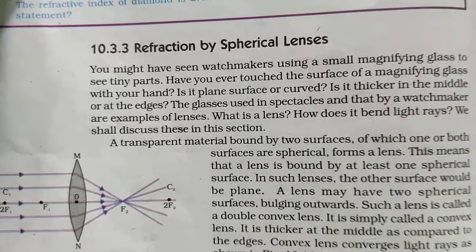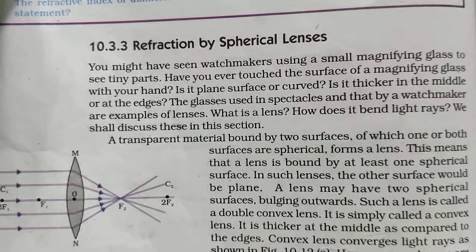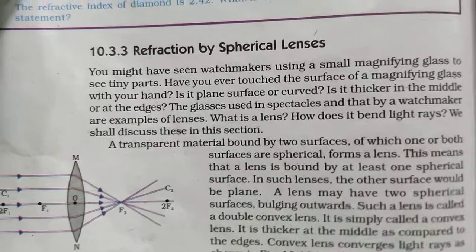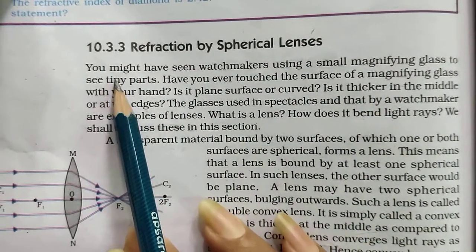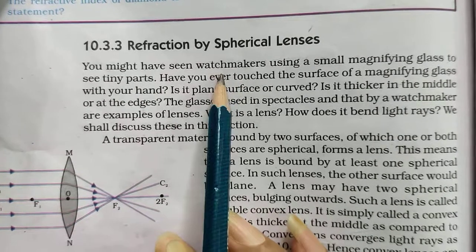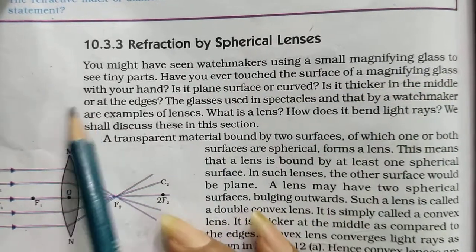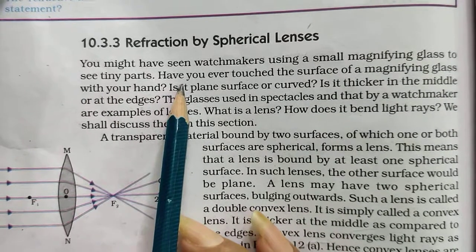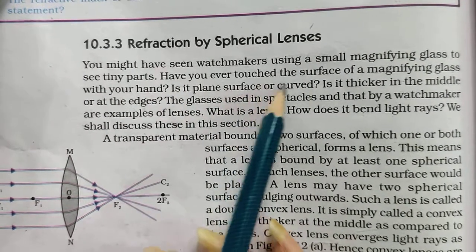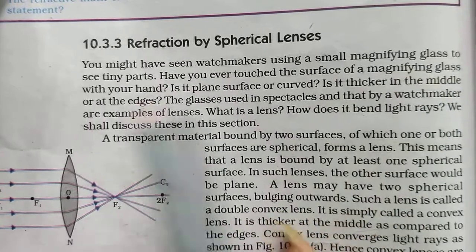So student, today I'm going to tell you about the refraction by spherical lenses. You might have seen watchmakers using a small magnifying glass to see tiny parts. Have you ever touched the surface of a magnifying glass with your hand?